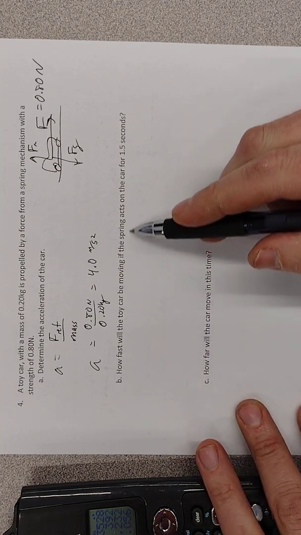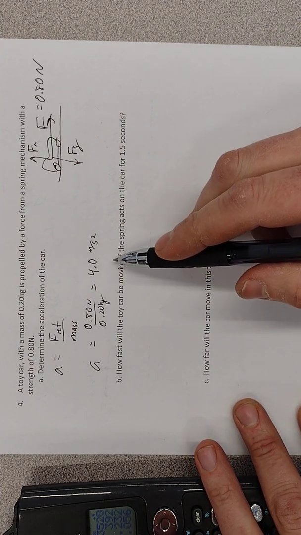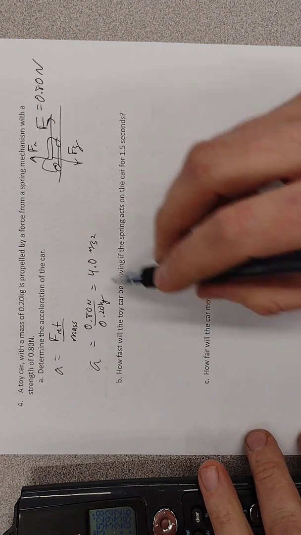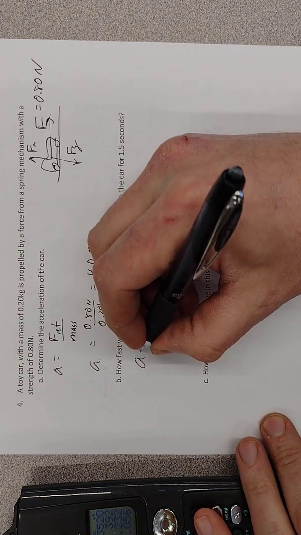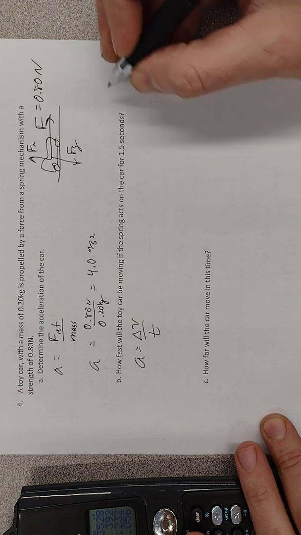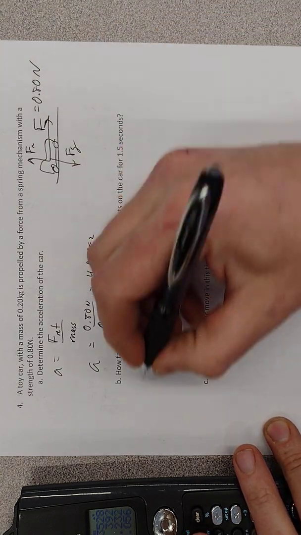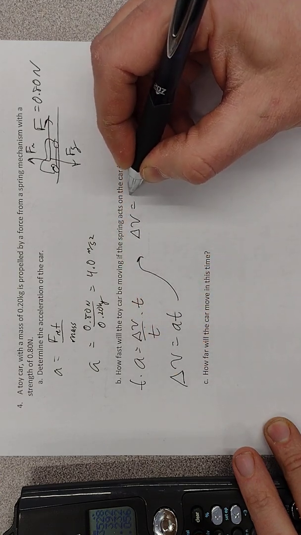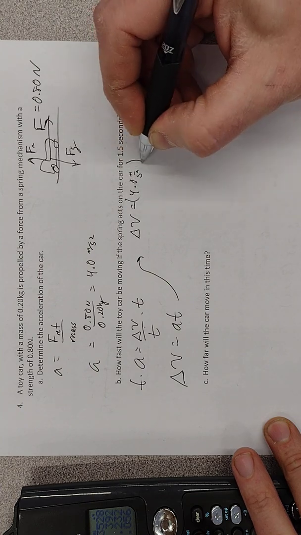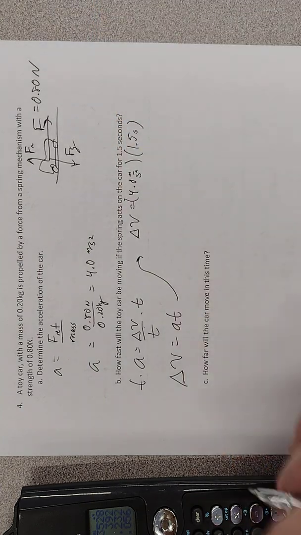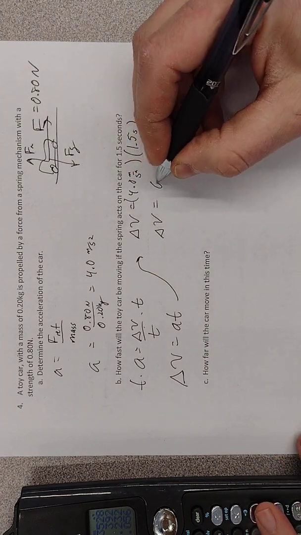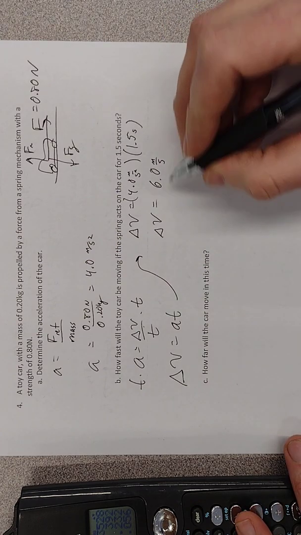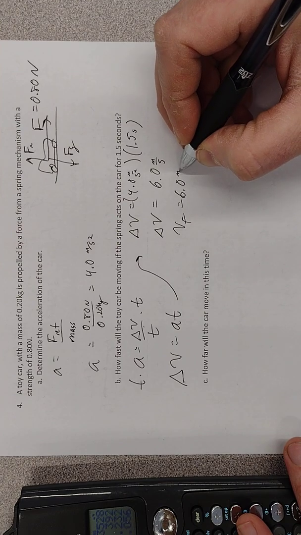So how fast will the toy car be moving if the spring acts on the car for 1.5 seconds? So if that's how much it would accelerate each second, how fast would it be after 1.5 seconds? Well, it's got to be at least 4 meters per second. Well, let's see. Acceleration is change in velocity over time. We're looking for the change in velocity here. Multiply both sides by t, you get change of velocity equals acceleration times time. So the change of velocity is 4.0 meters per second squared times 1.5 seconds. And that's going to be a change in velocity of 6.0 meters per second. Great. So final velocity, 6.0 meters per second.